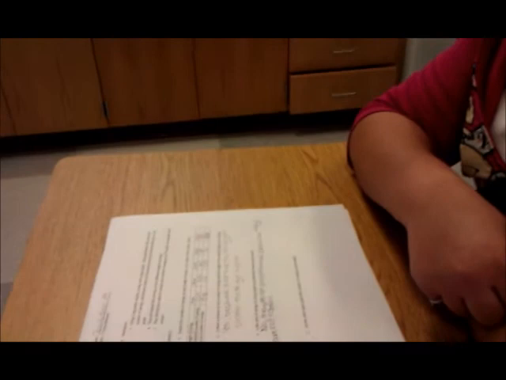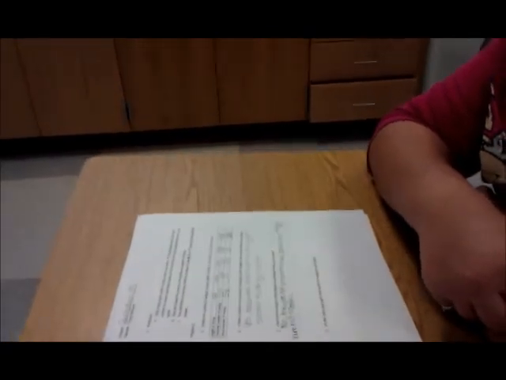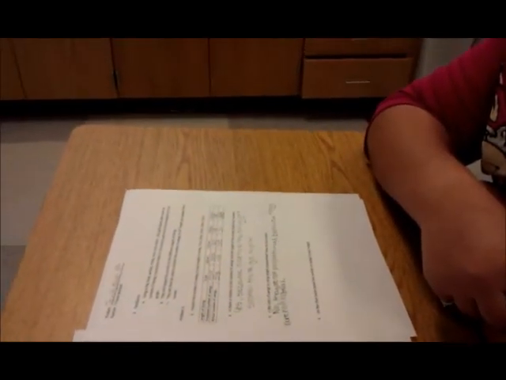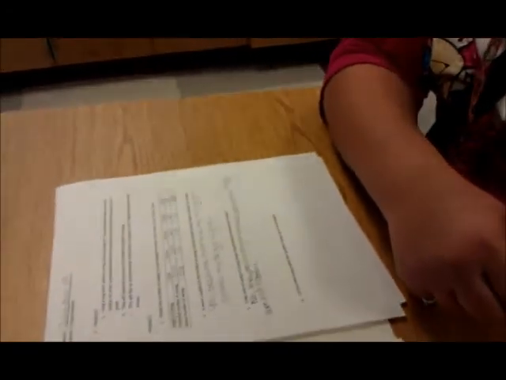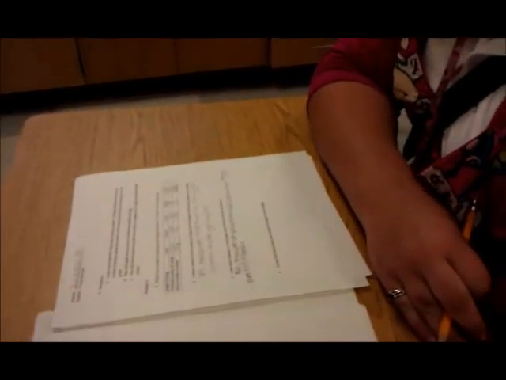So is the change proportional? Is the change related to the length of the string? The change in the number of swings. Is it related to? It is related. So is the amount of change proportional? Like, does it change the same amount based on the number of swings? Yes. Okay. All right.